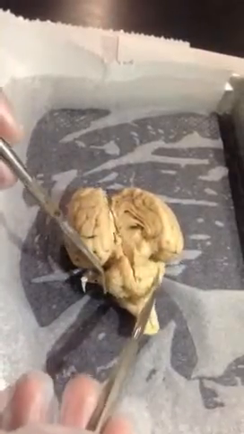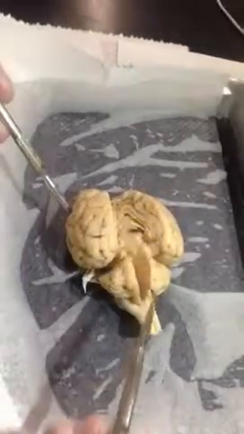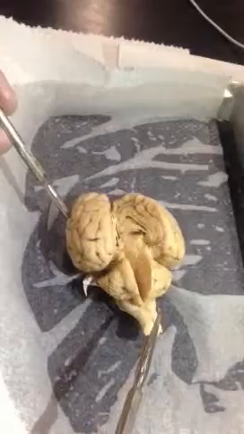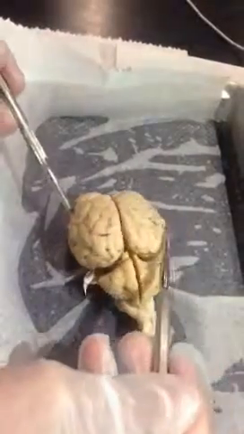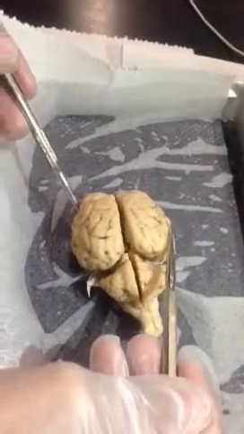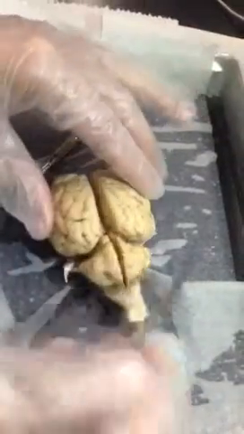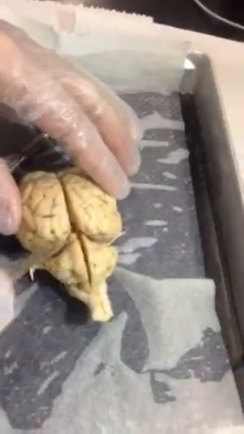The two portions of the cerebrum are divided by a groove here. This deep groove is called the great longitudinal fissure, between the two hemispheres of the cerebrum. We have another fissure which divides the cerebrum from the cerebellum. So just this indentation here, this division line, this would be the transverse fissure.